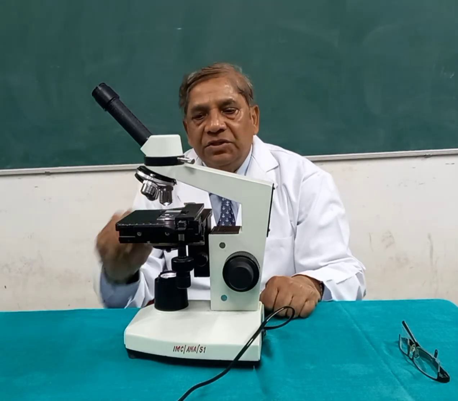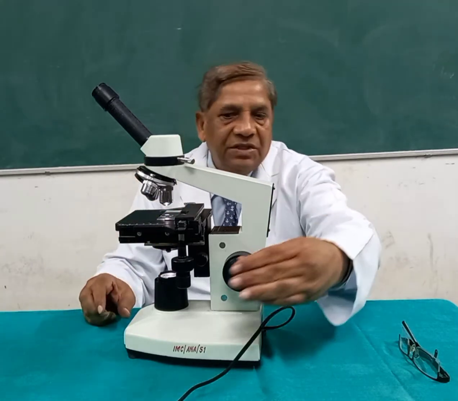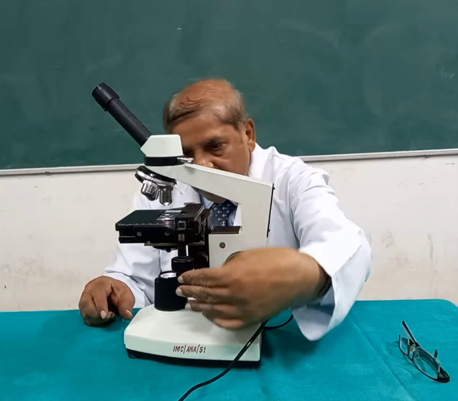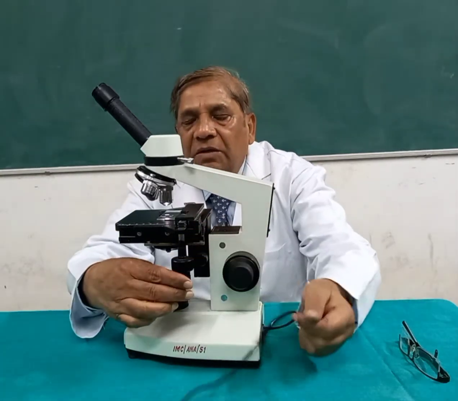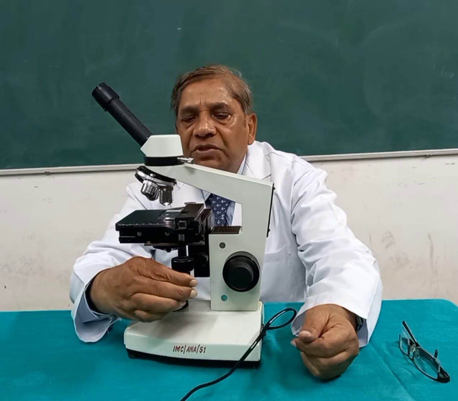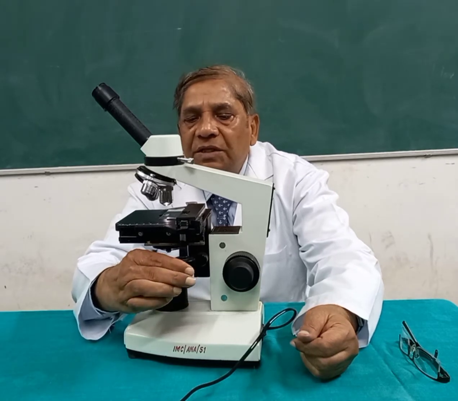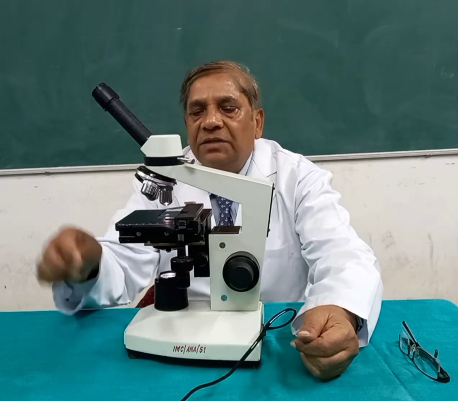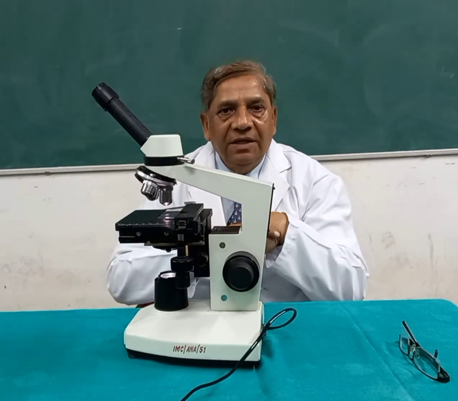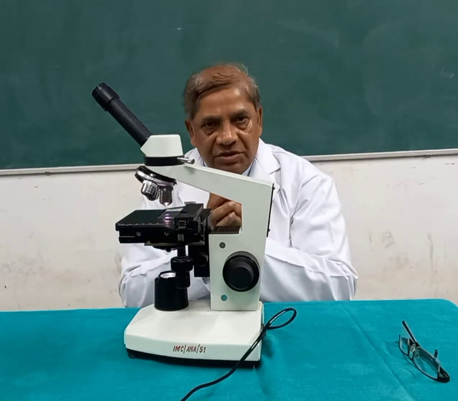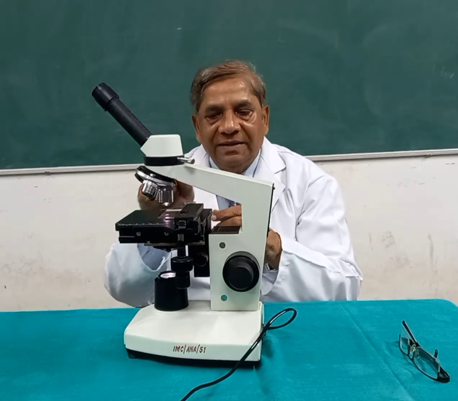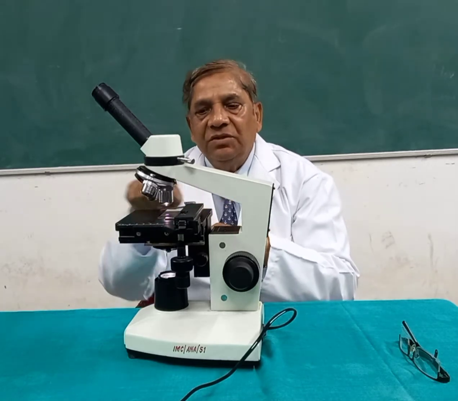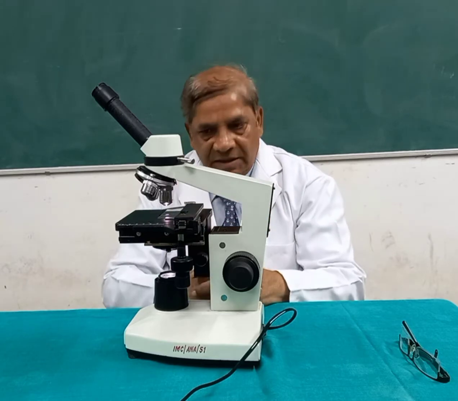And then just bring the stained tissue, which you can easily see, with the help of this knob onto the aperture. There is a hole in the stage through which the light is coming, and the tissue should come just onto the top of this hole, and the light should be seen passing through this tissue. This is another step.